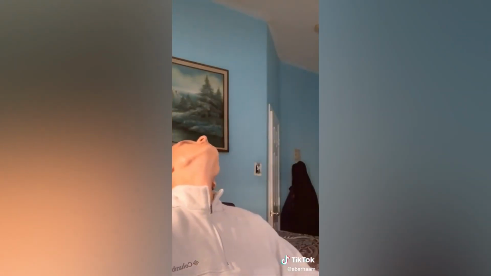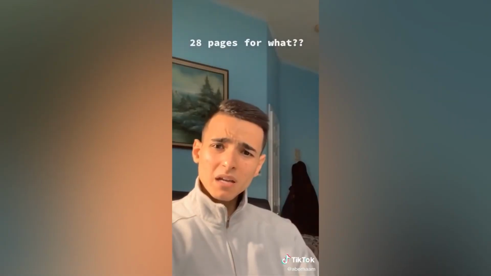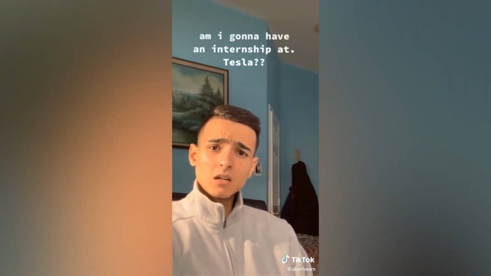Chapters 1 through 4 on microbes. Today's assignment will be located in the back of the book, 1.1 through 1.4. It's about 28 pages long. The due date will be 3 days from now, which will be Monday. 28 pages? Does anyone have any questions? 28 pages for what? Am I gonna have an internship at Tesla? To have 20... Ibrahim, mute yourself and meet me after the call.